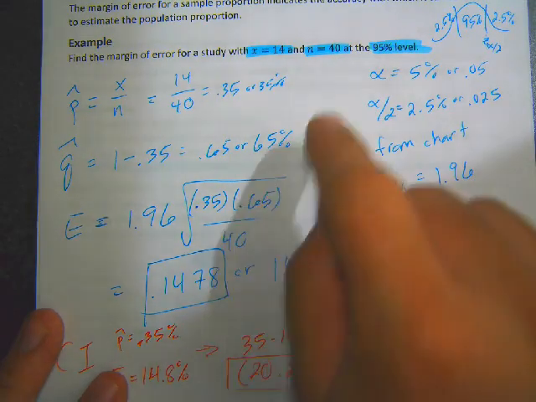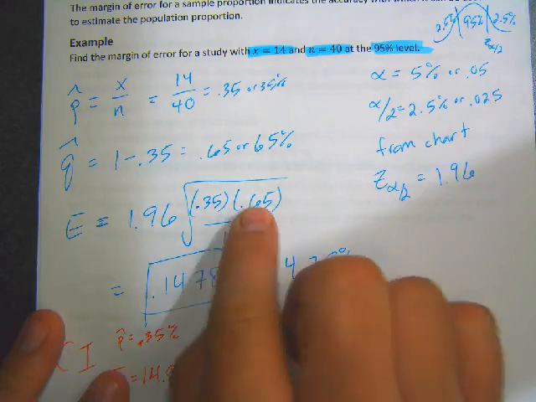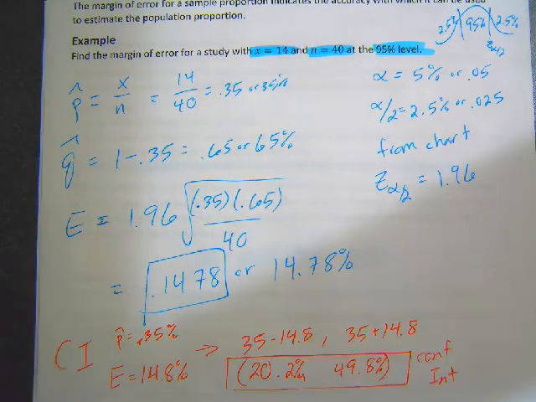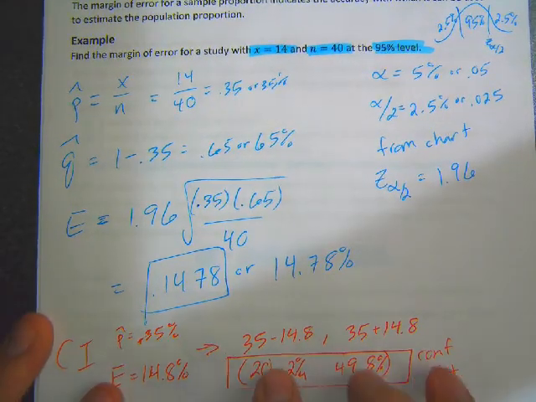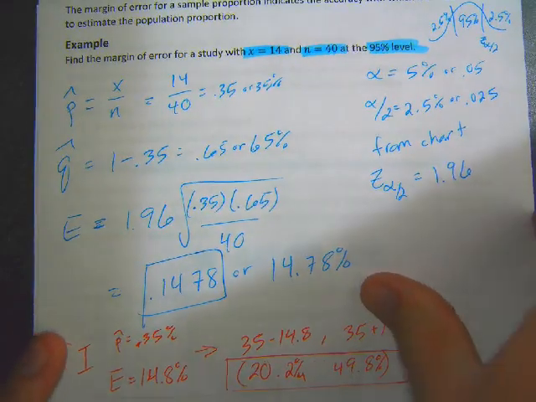Again, if I went back and did a bigger sample and got a smaller margin of error, I'd get a smaller confidence interval, and I'd be much happier with it. This one's just really wide because I had a small sample size, only 40 people. Okay, let's try one more.